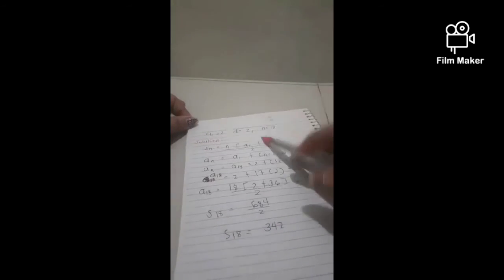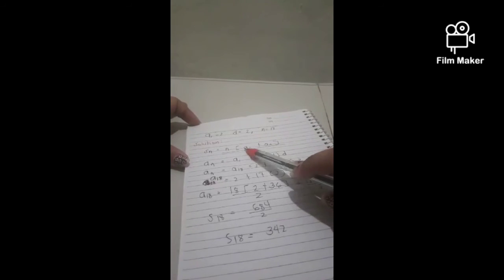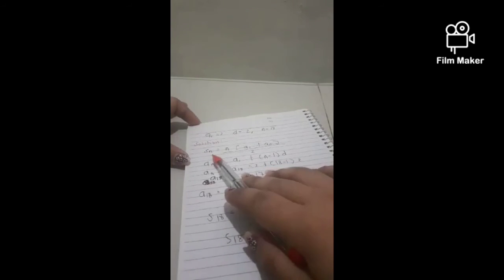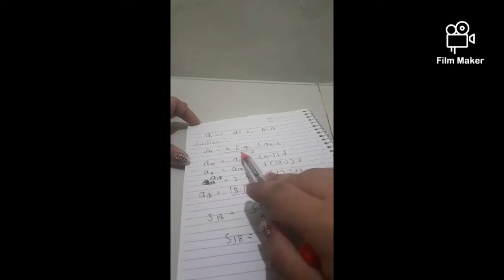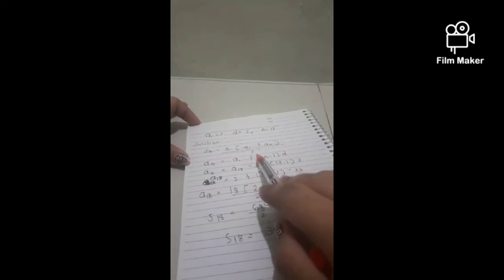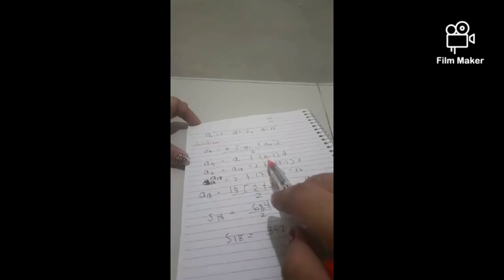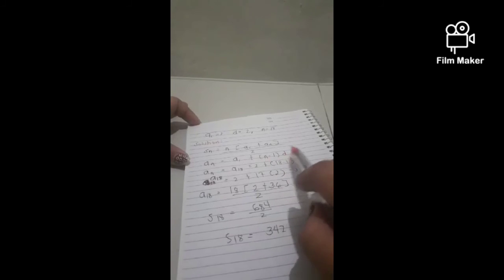So, proceed tayo ulit sa next na formula. Nakikita nyo, parehas lang din siya pero check pa rin natin. S sub n equals n quantity a sub 1 plus a sub n over 2. So, a sub n equals a sub 1 plus n minus 1 d, the common difference.